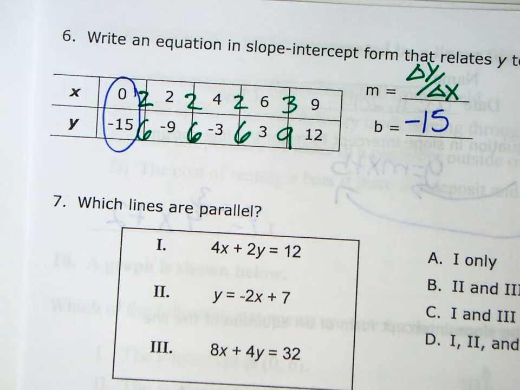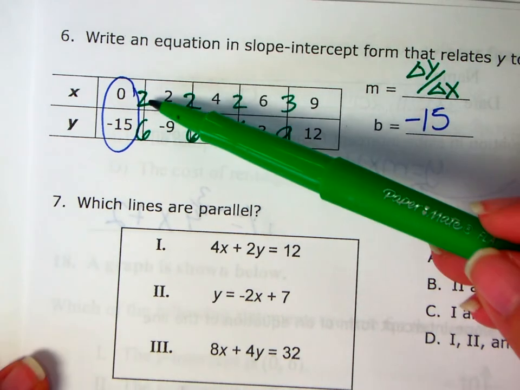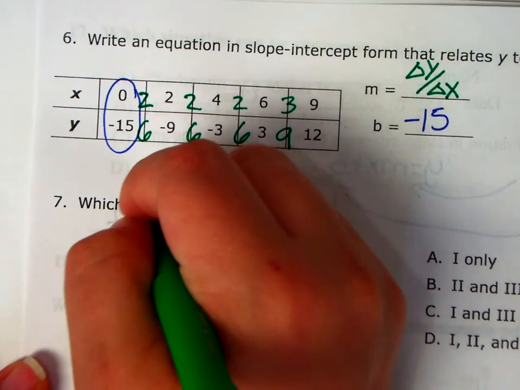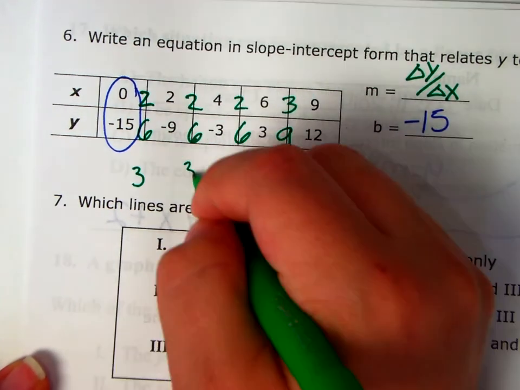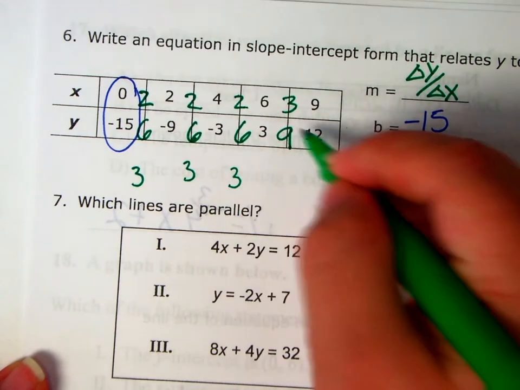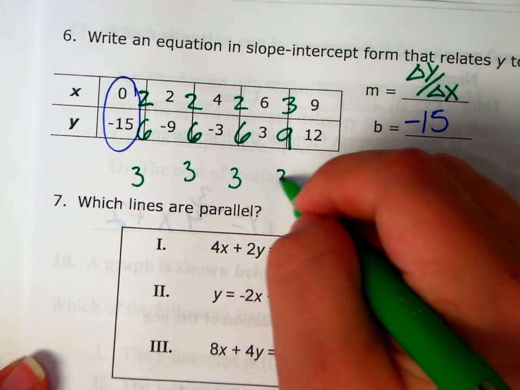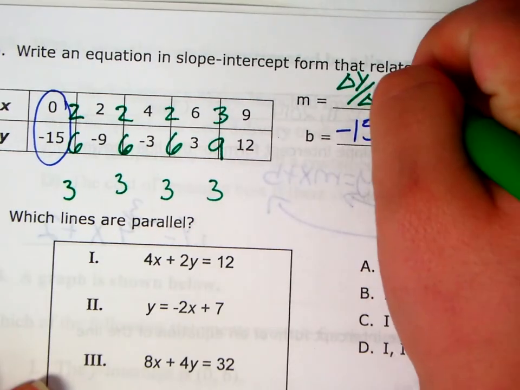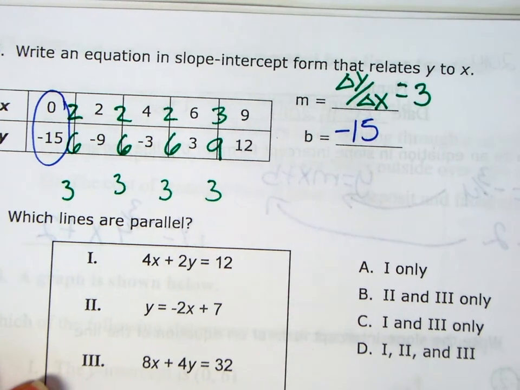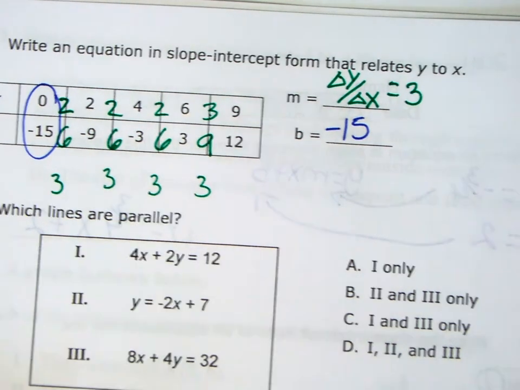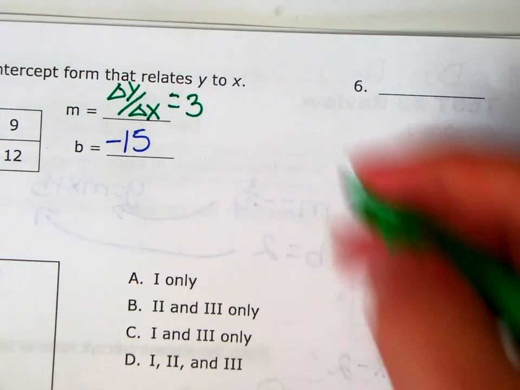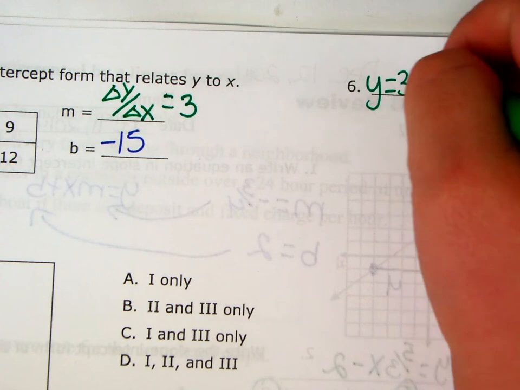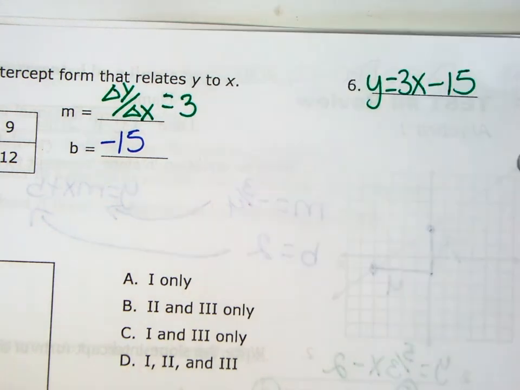But there's a way to check it. 2 goes into 6 how many times? 3. 3 goes into 9. Are all those numbers the same? So our change in y over change in x is 3. We have m, we have b. Write our equation. y equals 3x minus 15. Good.